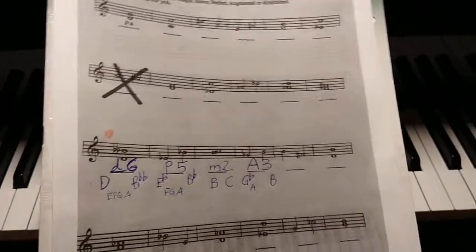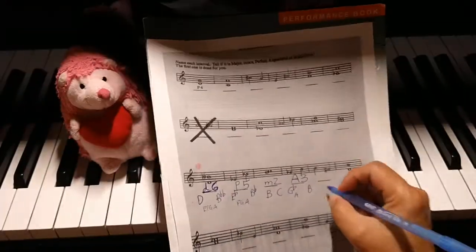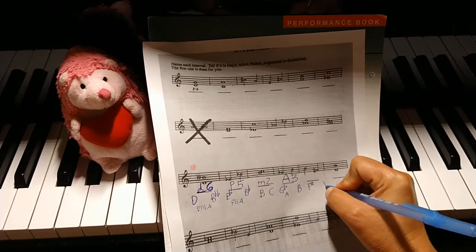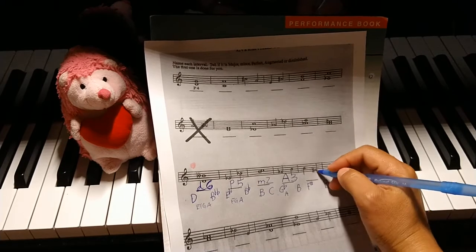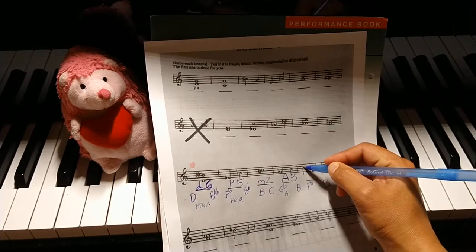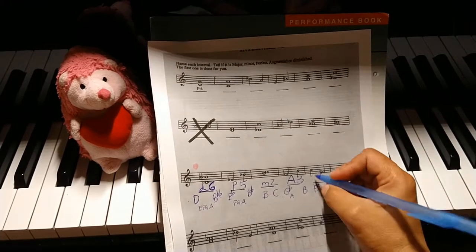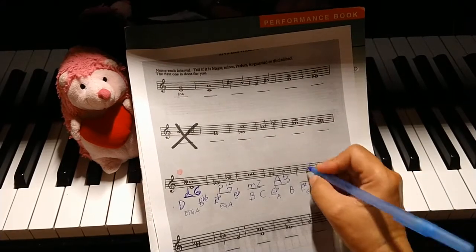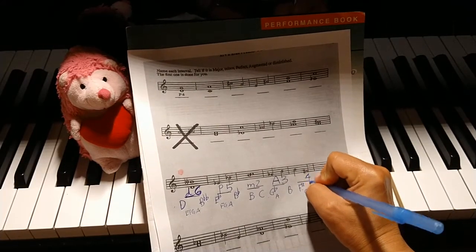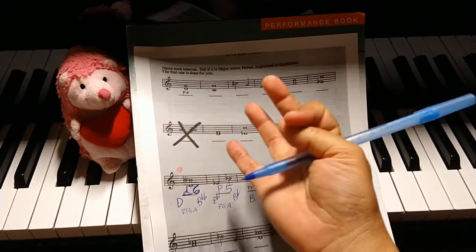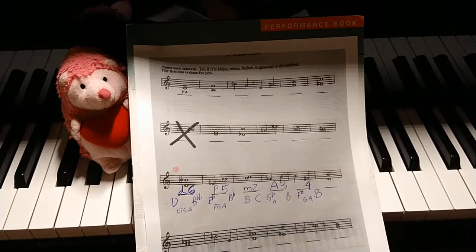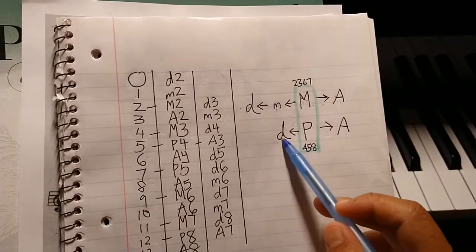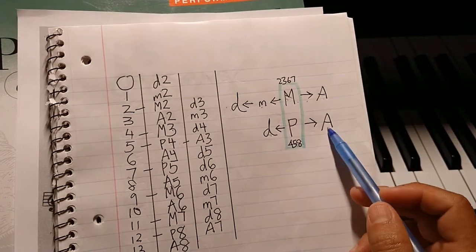Okay, next one, your lower note is F sharp. Always start from the lower note. You don't want to start from the higher note. F sharp to B, from the lower note to the higher note. So F sharp, G, A, B. Looks like it's a 4. 1, 2, 3, 4. So F, G, A, B. So 4. Okay, so if it's a 4, your choices are diminished, perfect, or augmented.